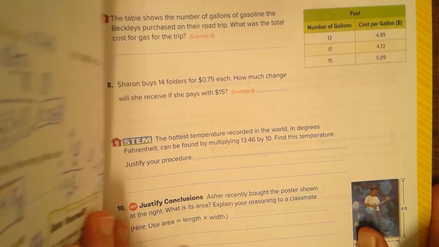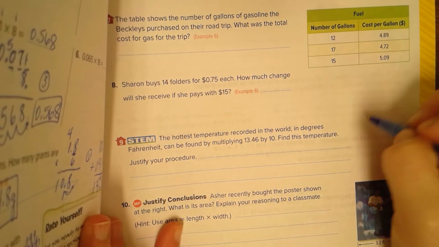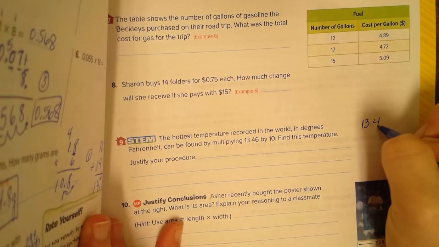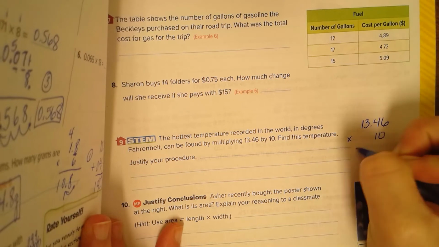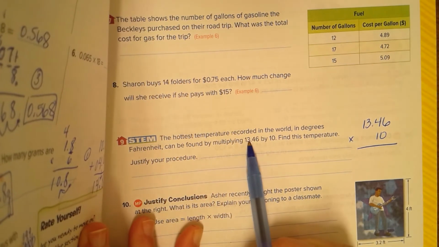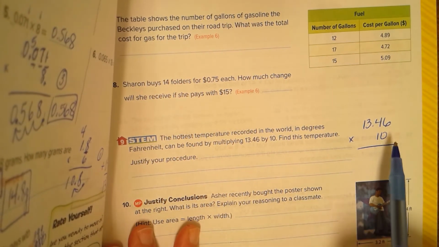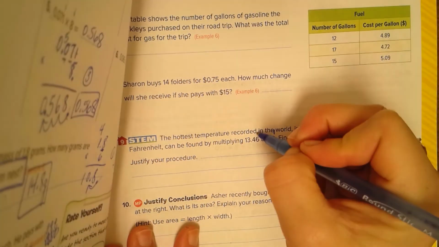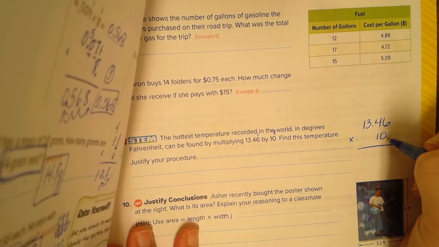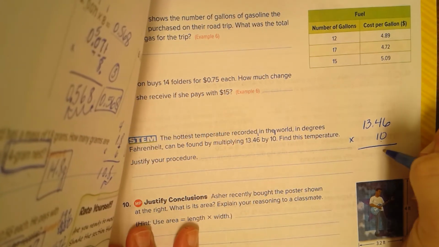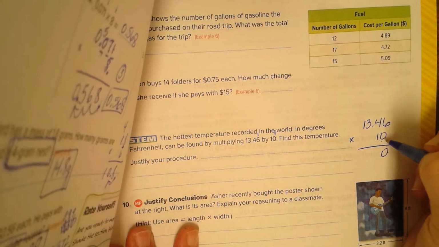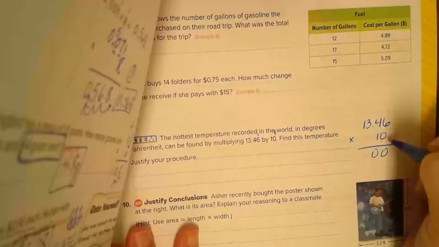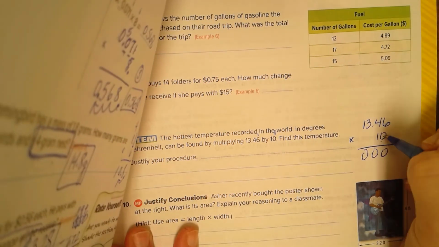13.46 times 10. Remember, my number with my greatest digits goes on top, and then you line up the last digits in each number. Okay, so now I'm going to go through. This round is 0, so 0 times 6 is 0, 0 times 4 is 0, 0 times 3 is 0, and 0 times 1 is 0. That was a pretty easy round, but I need to add another 0 down here to hold my spot.